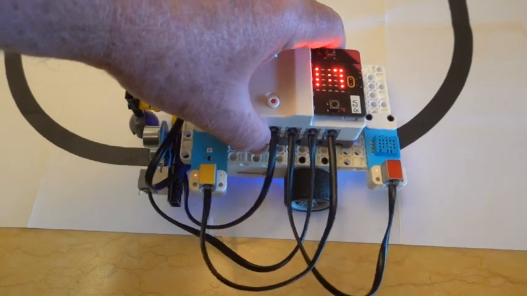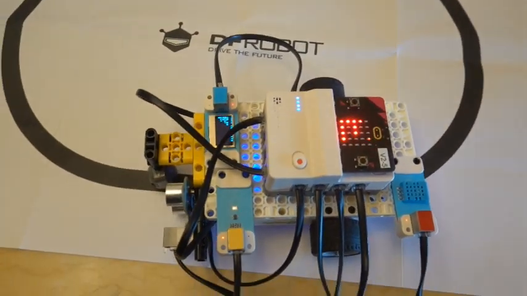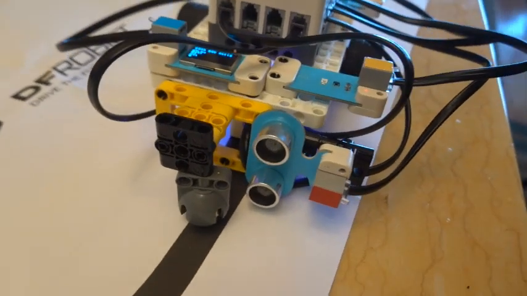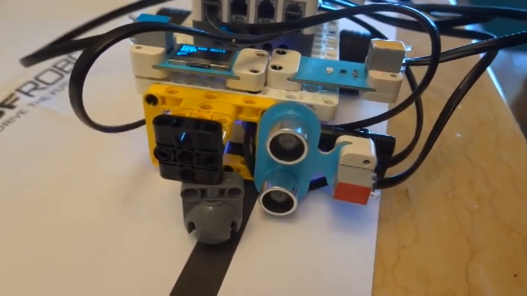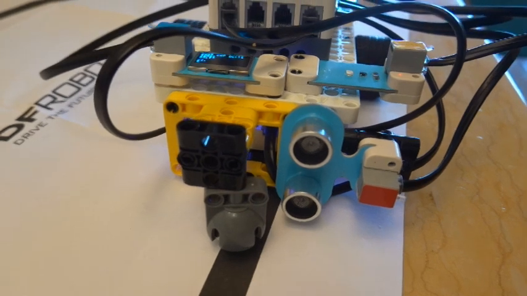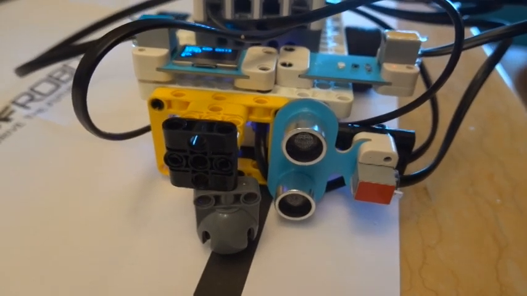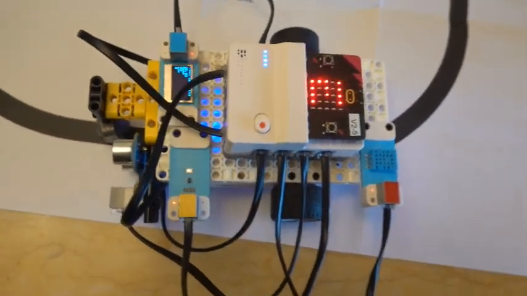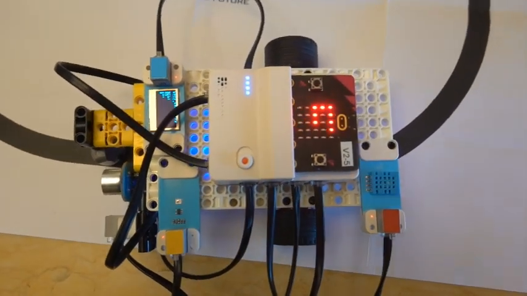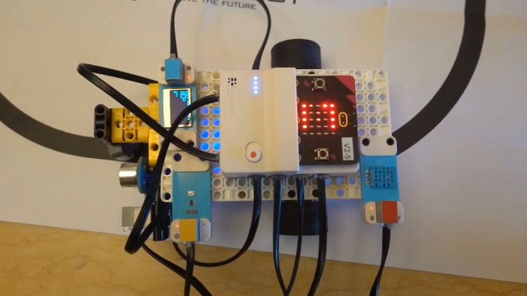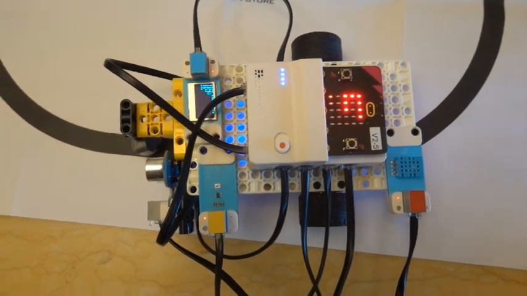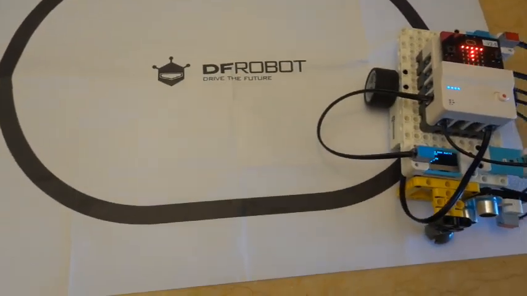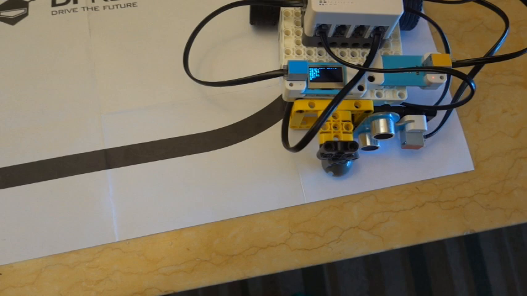Okay, so we might actually give it a demonstration. So we'll also have a sonar sensor on the front, and that will stop the motors if there's an obstacle in the way. Okay, so we're ready to fire up. When it says E, it means that it's taking an environmental measurement. When we press button A, we start our lunar vehicle, and if it goes off track, it will just stop.